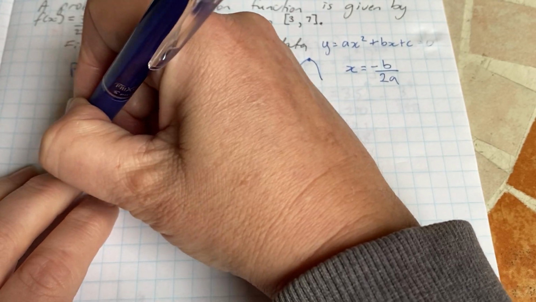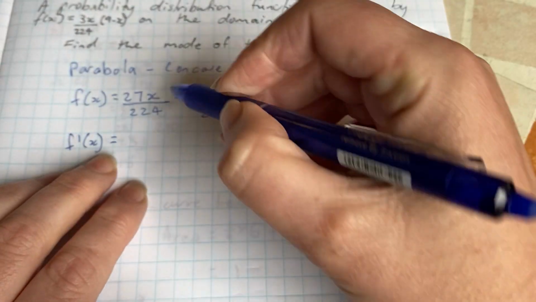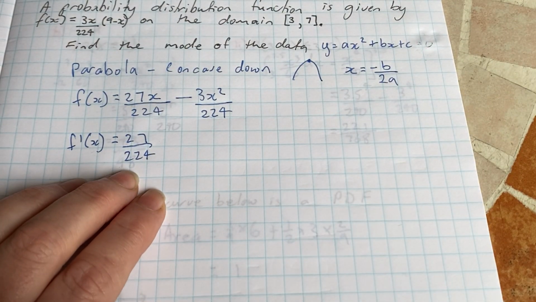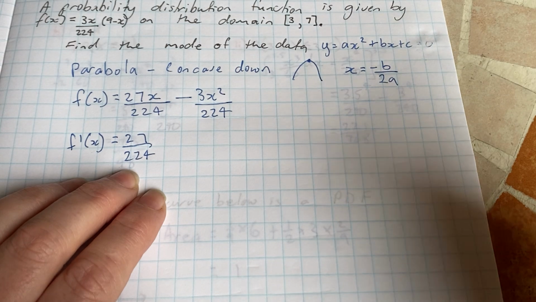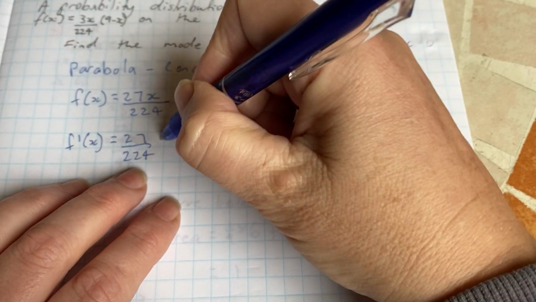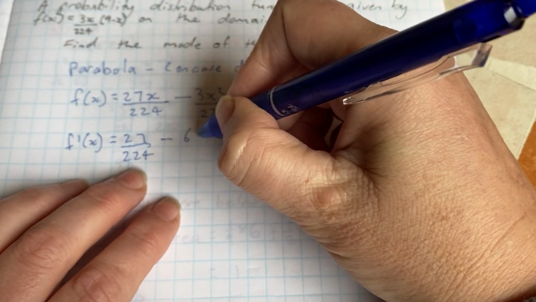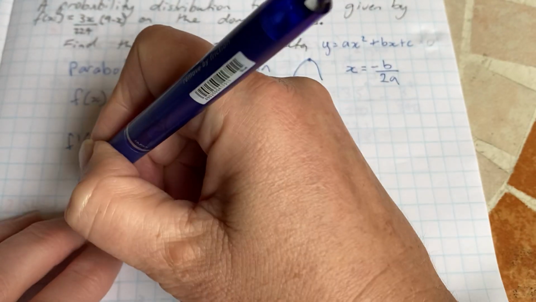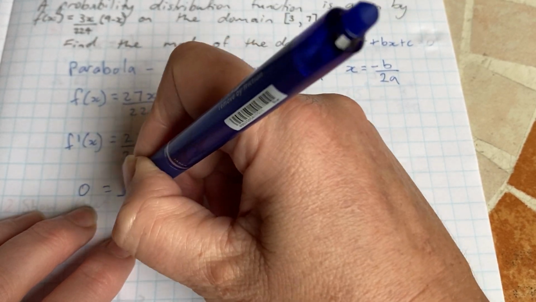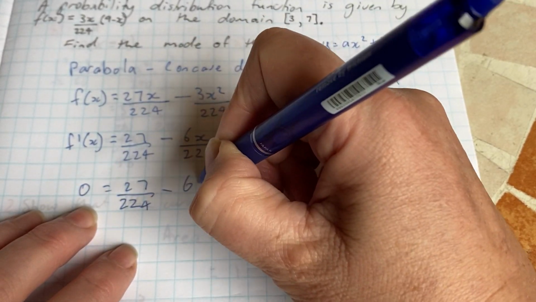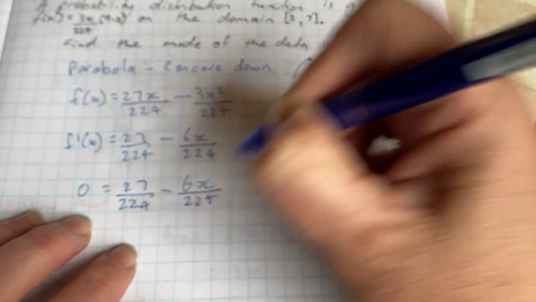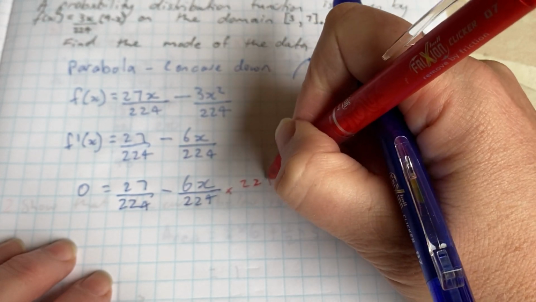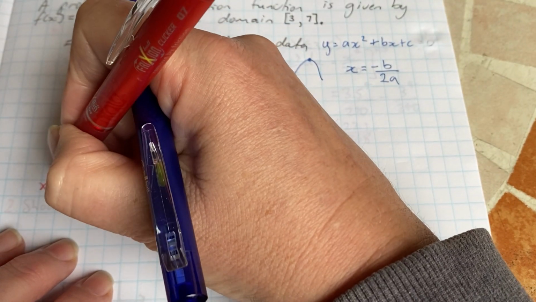So I'm going to differentiate and make it equal to 0. So it's a pretty simple derivative. That's just 27 on 224. I know we've been integrating a lot recently. It's very easy to get the two confused, so just be a bit careful there. Minus, multiply by the 2, 6x on 224. And we want to know where that equals 0. So 0 equals 27 on 224 minus 6x on 224. First thing I'm going to do there is multiply everything by 224, each side of the equation.